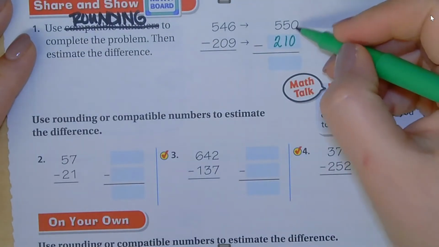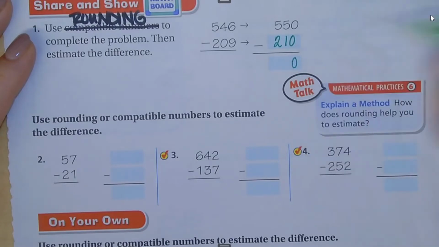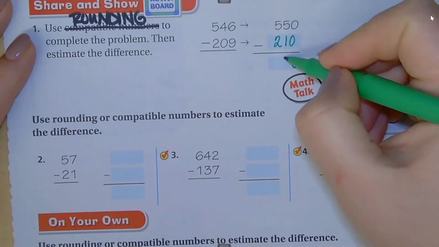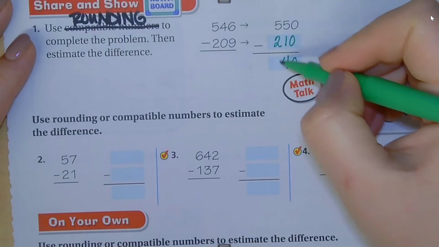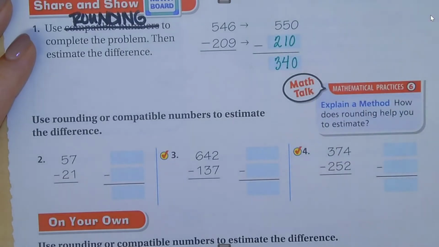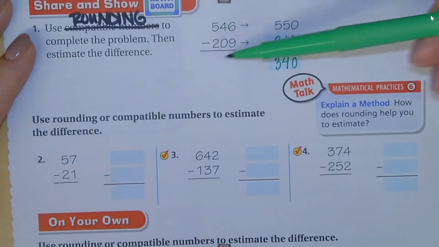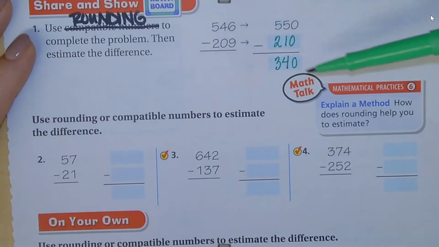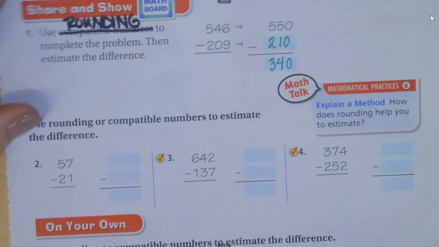And now I'm going to subtract. 0 minus 0 is 0. 5 minus 1 is 4. And 5 minus 2 is 3. So we are estimating that the difference in this problem will be about 340. Okay, let's keep going.